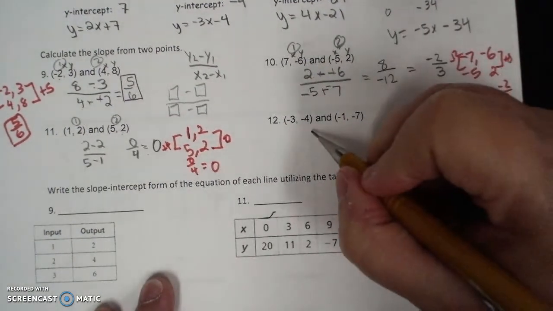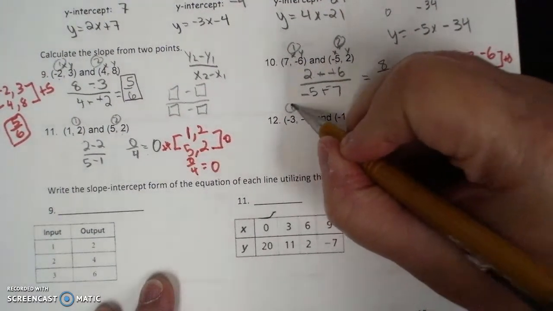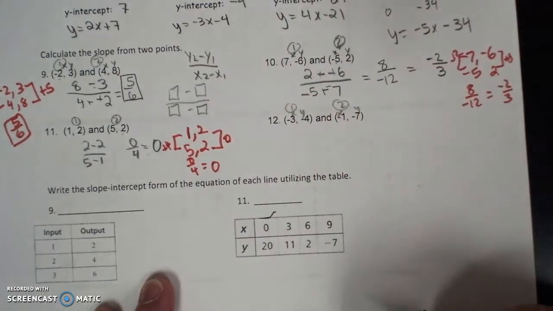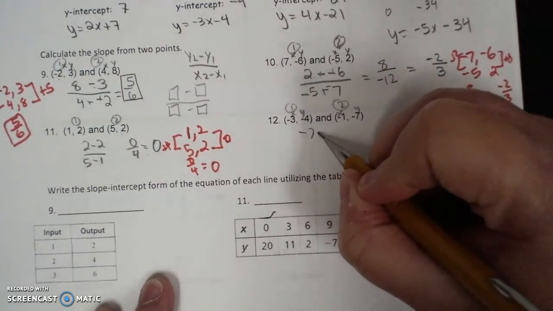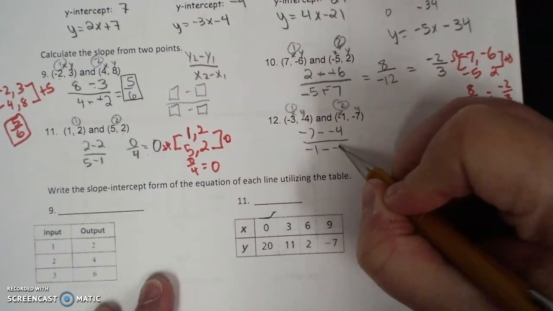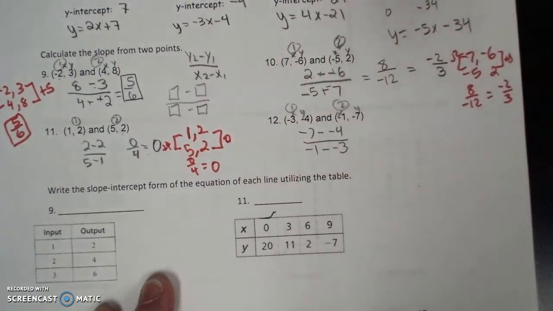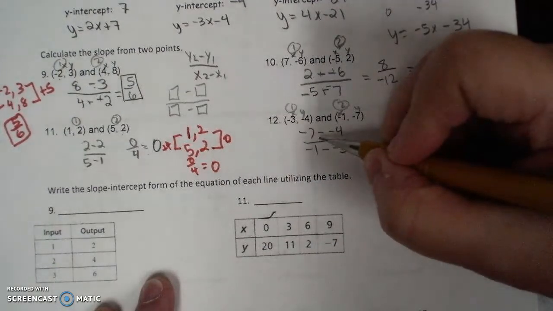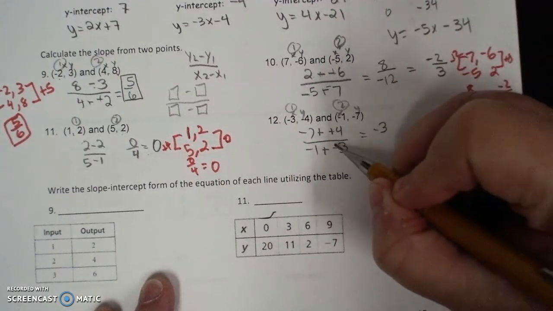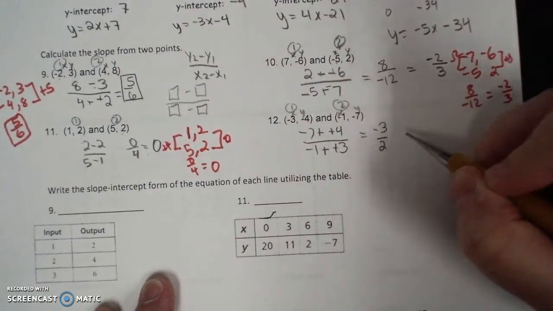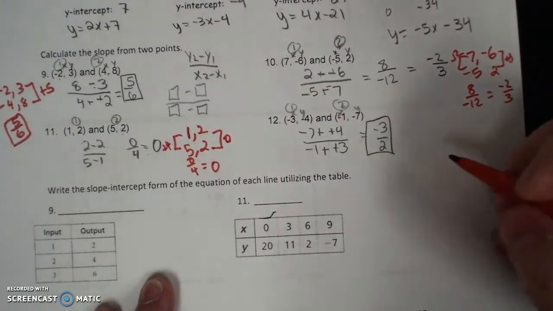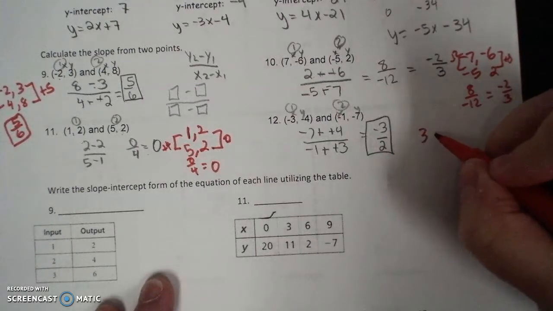Next one, here's my 1s, here's my 2s, here's my x's, here's my y's. -7 minus a -4 over -1 minus a -3. That's what it looks like when you set it into the formula. Keep change flip is -3. Keep change flip is 2. And that's my slope.